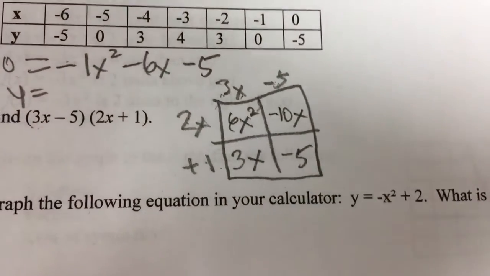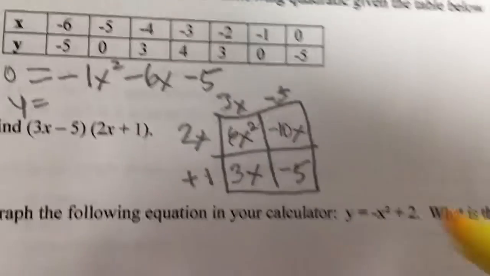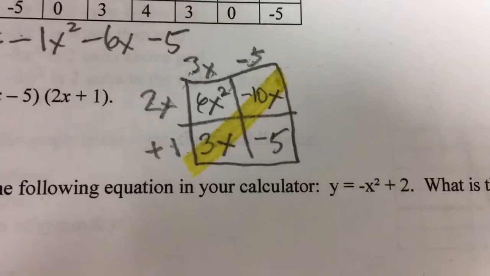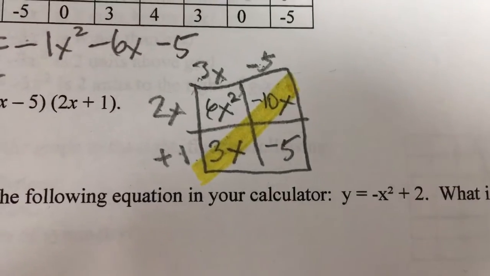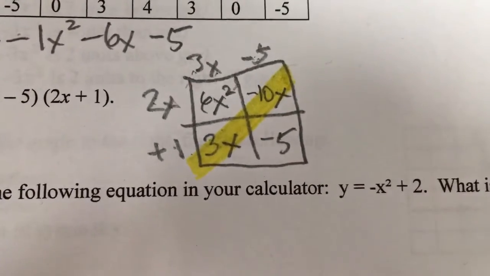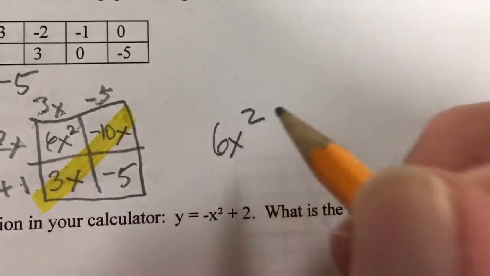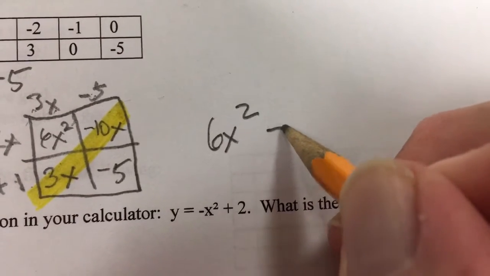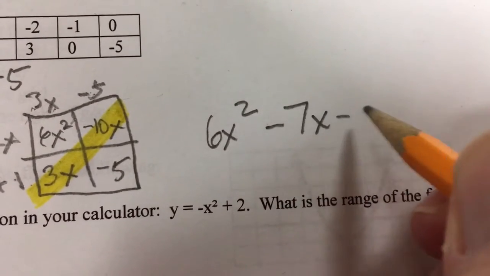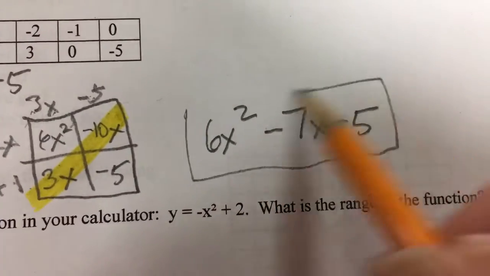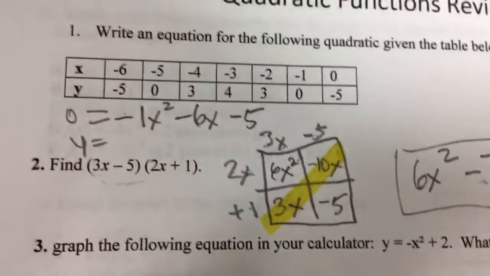Now before I write down the final answer, I have to combine the like terms. So the x's go together, and I can combine -10x and +3x to give me -7x. So when I write out my final answer, I'll have my x squared first, then the x's that I combined, and then the number by itself. So this is the answer. This is the multiplied out answer of this question.